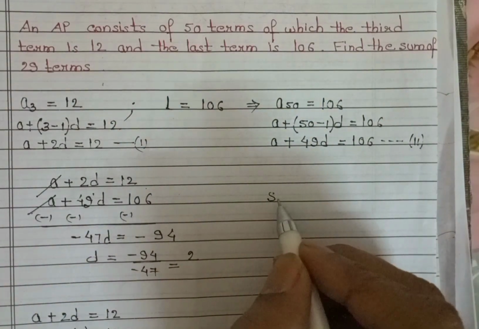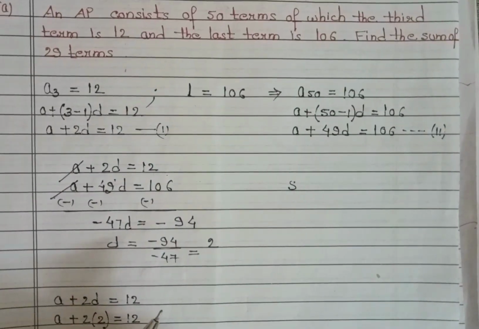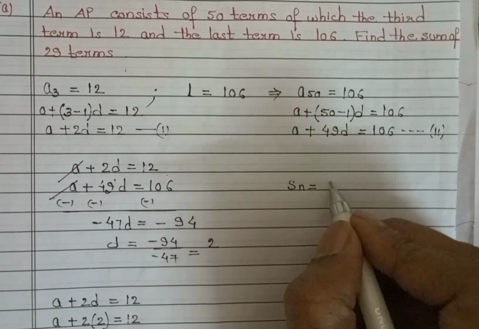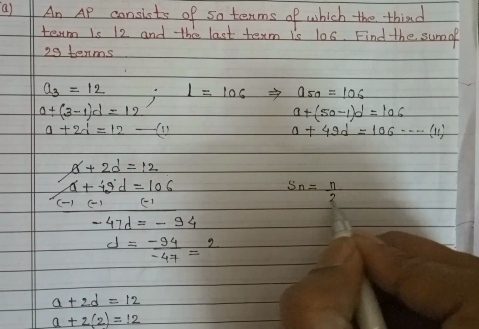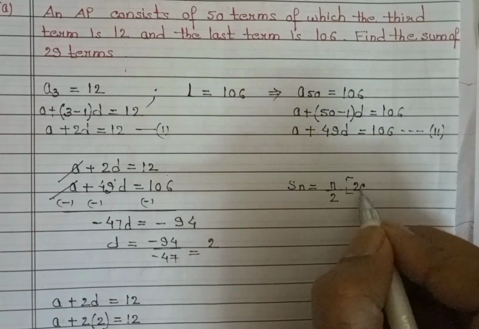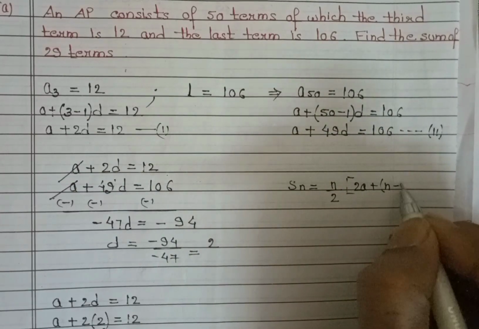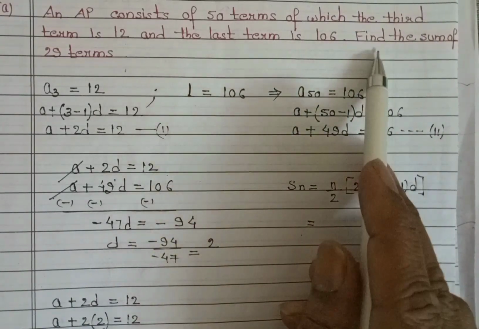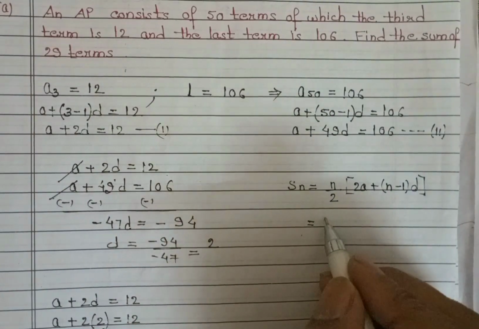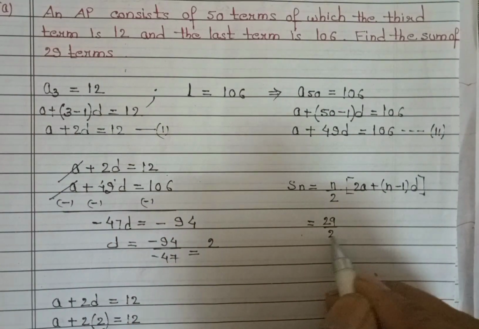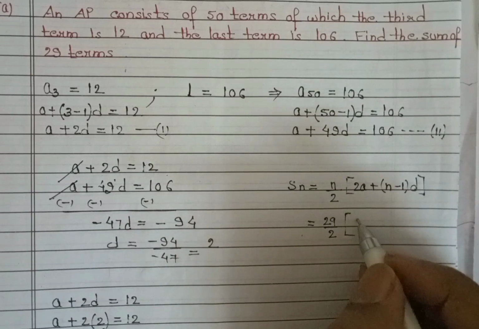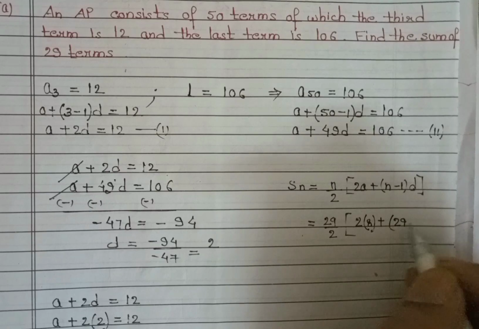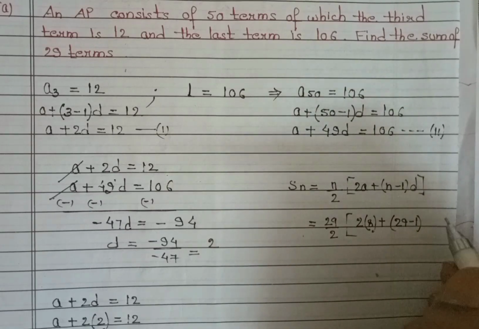So let us use the formula for the sum of n terms. The formula for the sum of n terms is n by 2, within bracket we have 2a plus (n minus 1) into d. So here we have to find the sum of 29 terms, so n will be replaced by 29. Then we have 2a plus (29 minus 1) into d. d is 2.